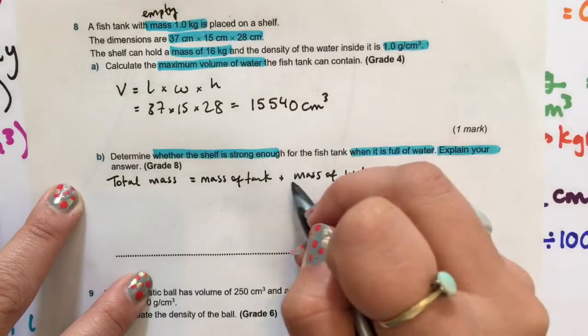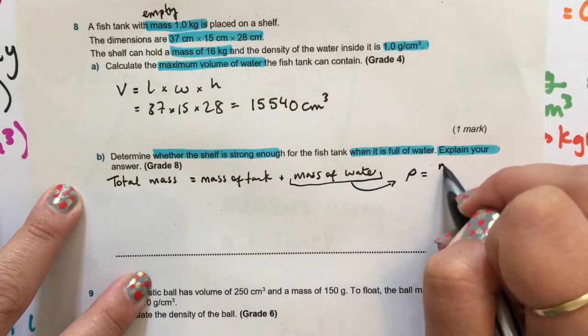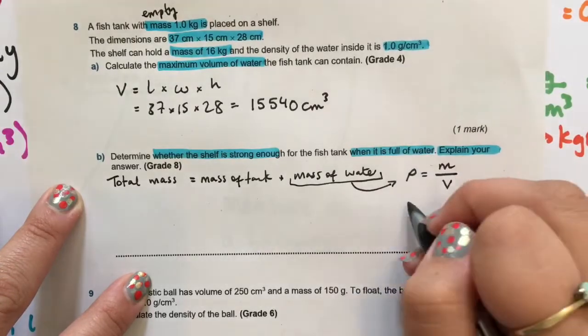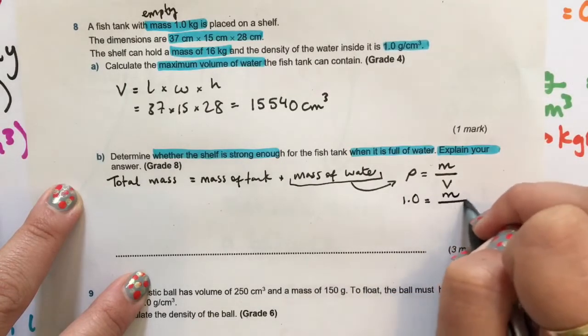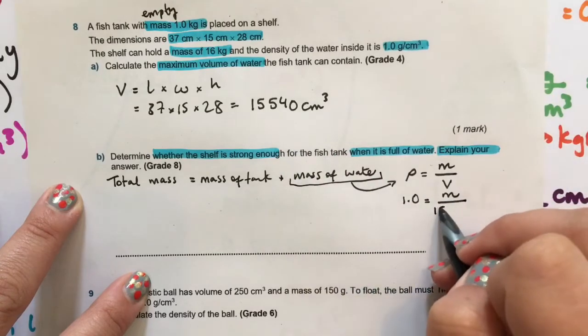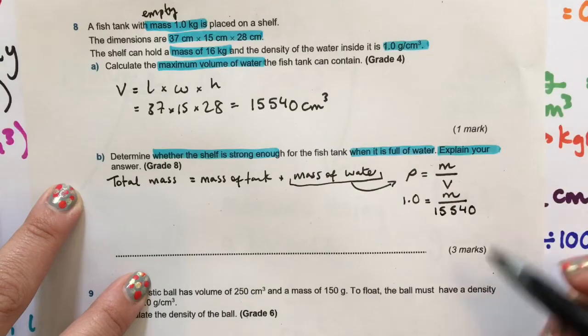So for the mass of the water, density is equal to mass over volume. Density of water is 1.0 grams per centimetre cubed. Mass is what we want to find out, and the volume is 15,540 centimetres cubed.